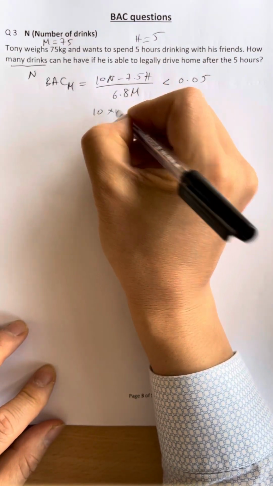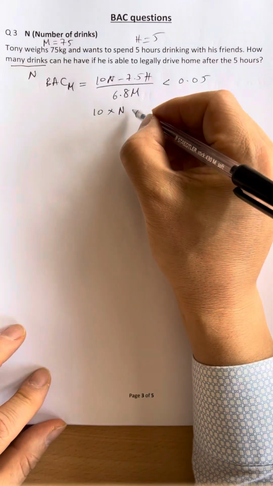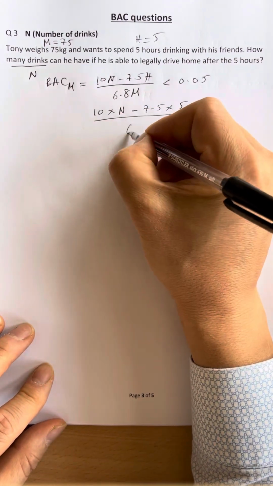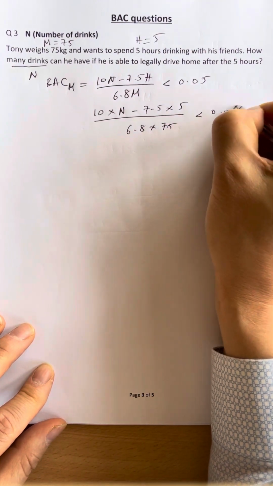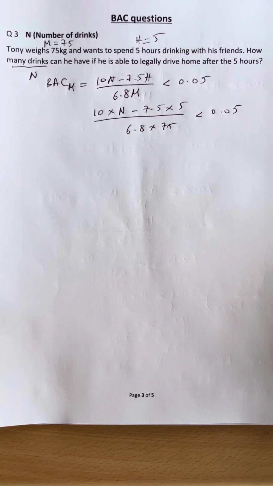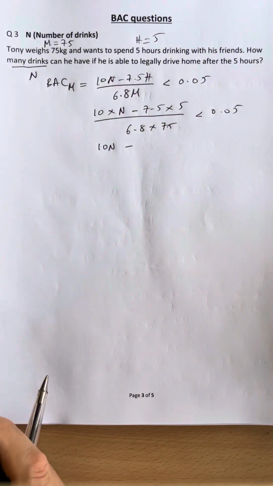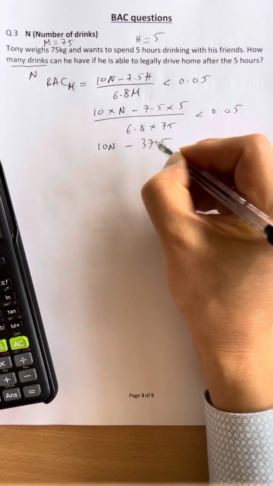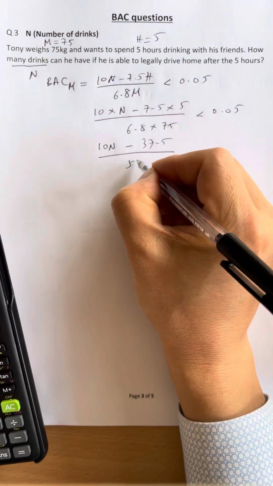So then you go 10 times N, you know what N is, minus 7.5 times 5, divided by 6.8 times 75, is less than 0.05. So 10 times N is 10N. 7.5 times 5 is 37.5. 6.8 times 75 is 510.